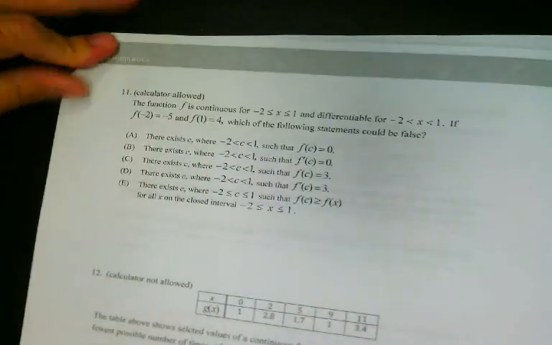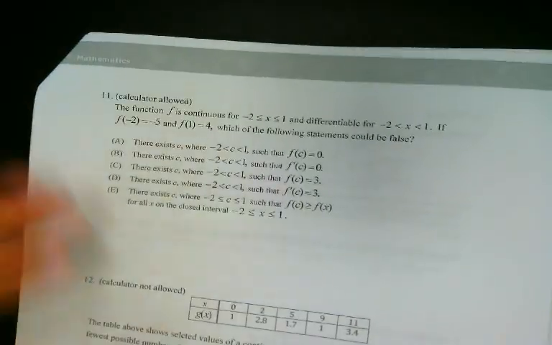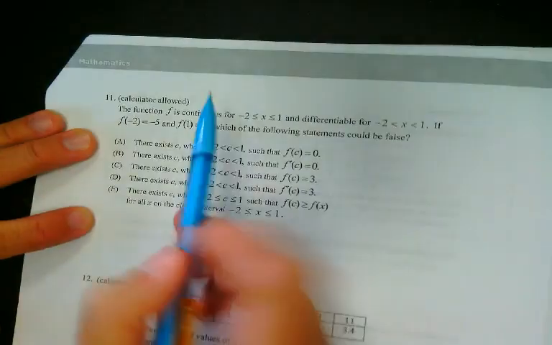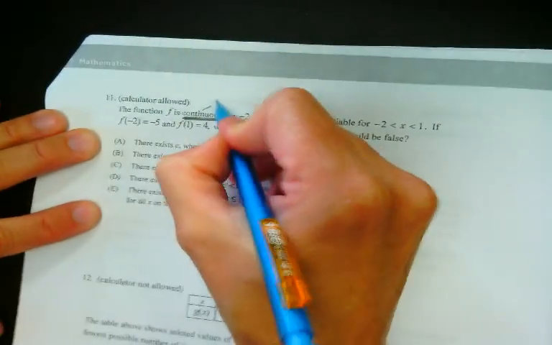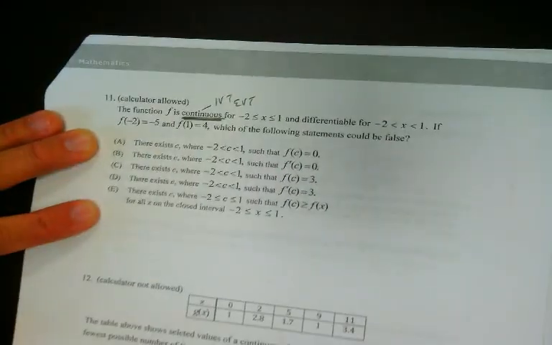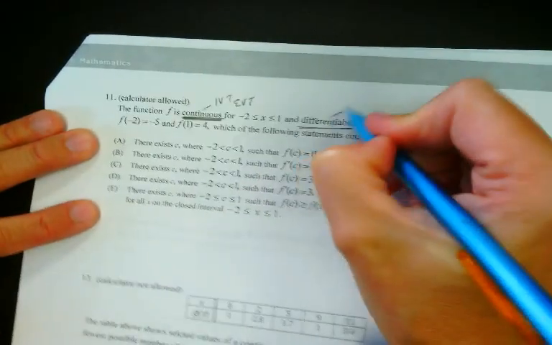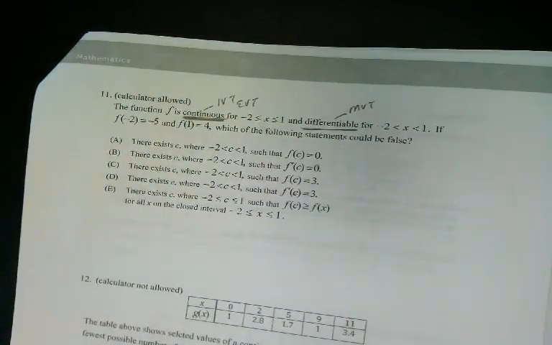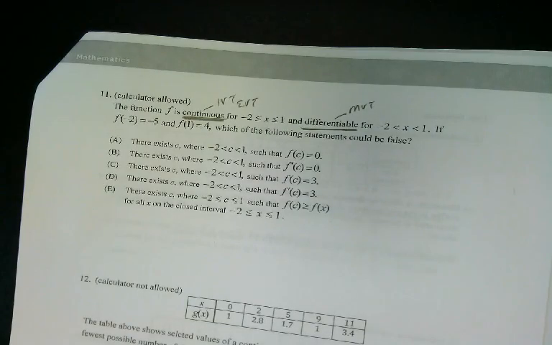So again, this is going to pull up some multiple choice type questions. I'm just going to skip around to ones that I think are important. Let's start with 11. This is a common question. All right, the function f is continuous. Right away they're telling me it's continuous, so IVT and EVT apply. And it is differentiable, so now I can also use MVT. I'm given 2 points, so take a minute and plot your 2 points. Make a quick sketch.